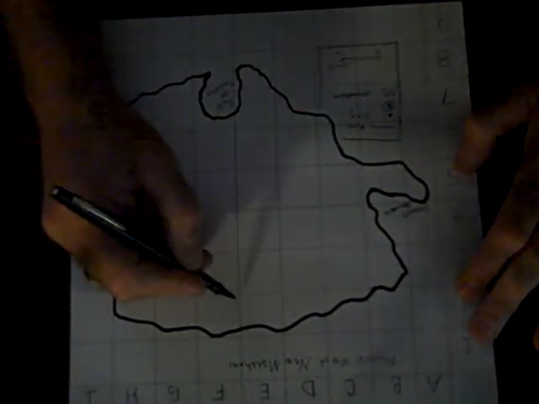And then of course I'm going to need some mountains. So I'm going to go draw some mountains up here. I got the Levi mountain range, up here in the top.